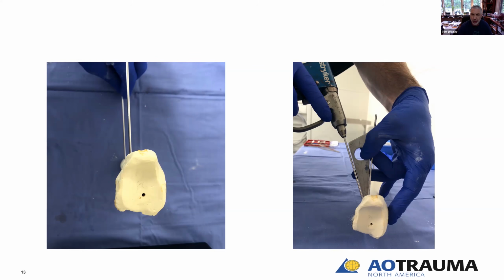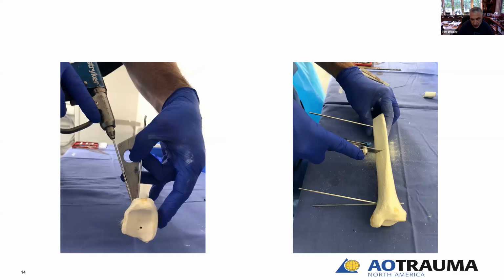One pin in the proximal fragment, one in the distal fragment, and a third pin in the distal fragment. I like to use my triangle there because this way I'm not trying to sight all the way down the leg, but just right there by the other pin, I can accurately judge my correction. And then once my 3 pins are in, I can do my osteotomy.